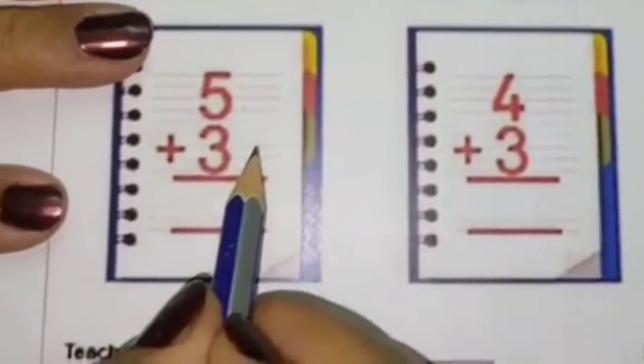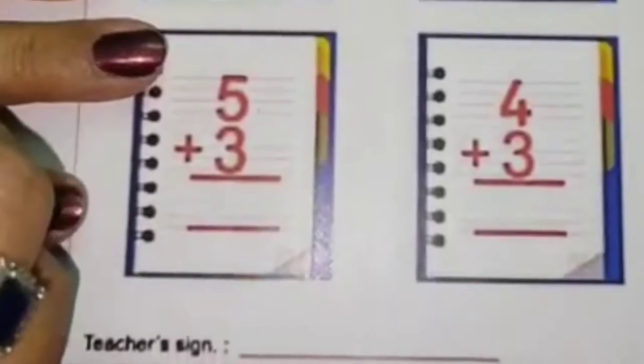5 plus 3. 5 in our head and 3 on our fingers. So after 5, 6, 7, 8. Answer is 8. Very good.